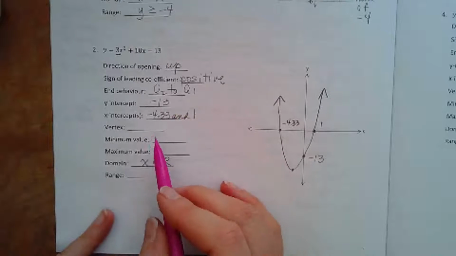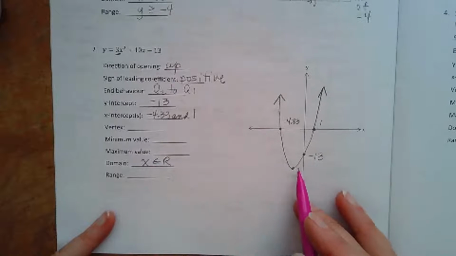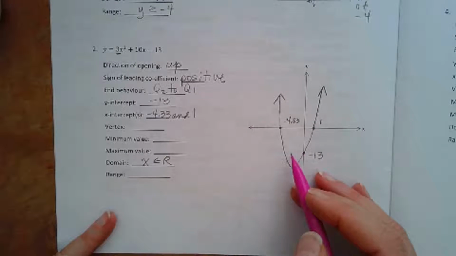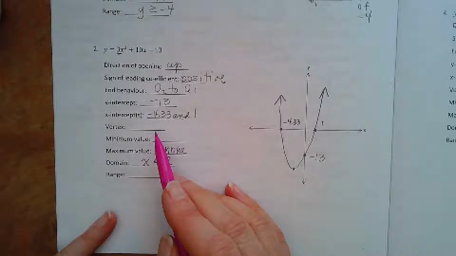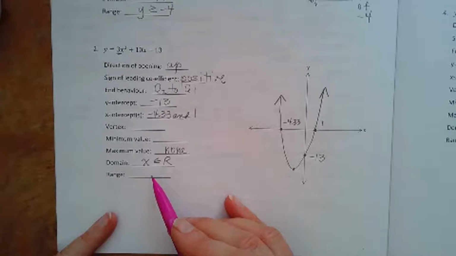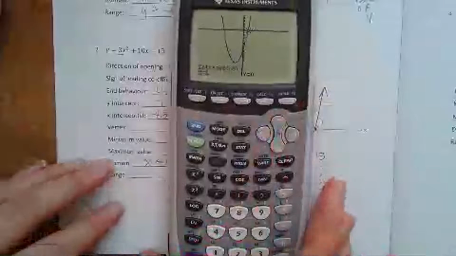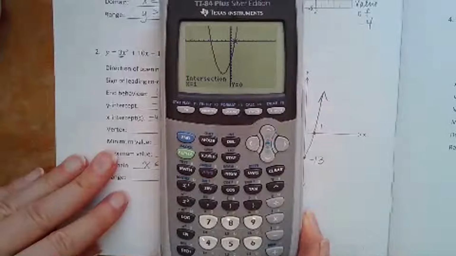And now the vertex. Once I find the vertex, you'll remember that it gives me the minimum value. Because this is an upward parabola, there is no maximum value. Once I know the vertex, it gives me the minimum, but it also gives me the range, right? All right, let's try the vertex now. So that was our only new skill actually for this whole unit.